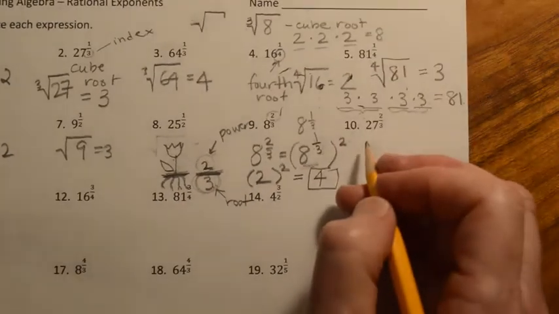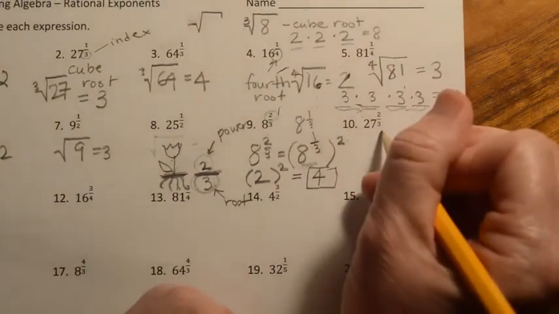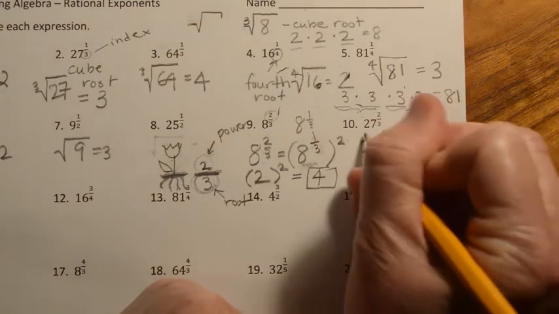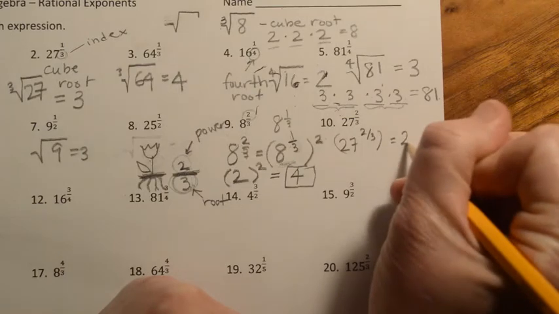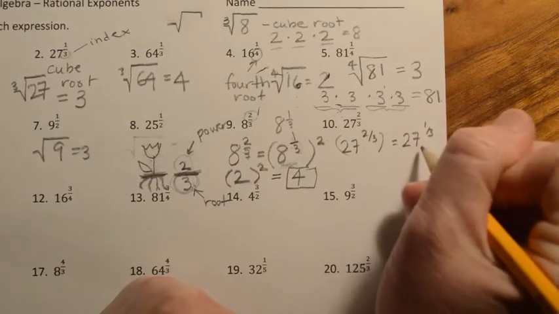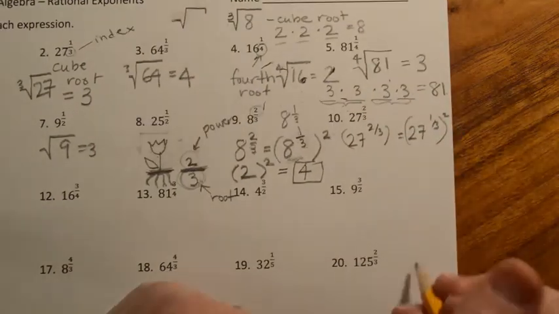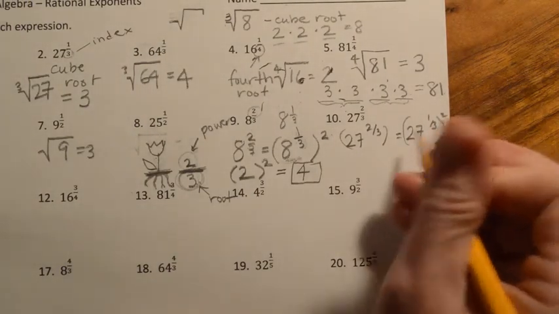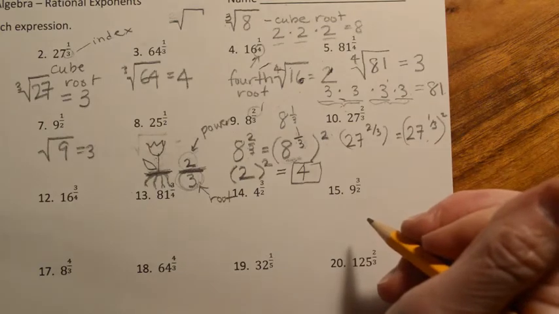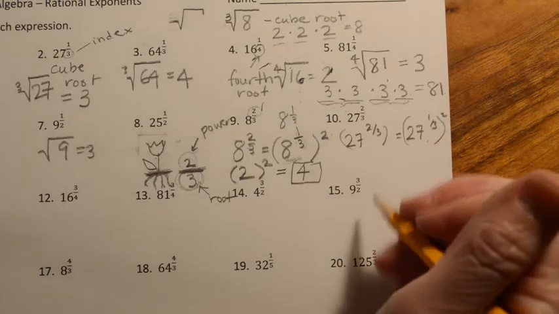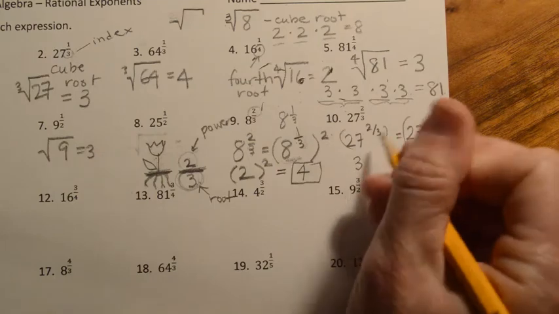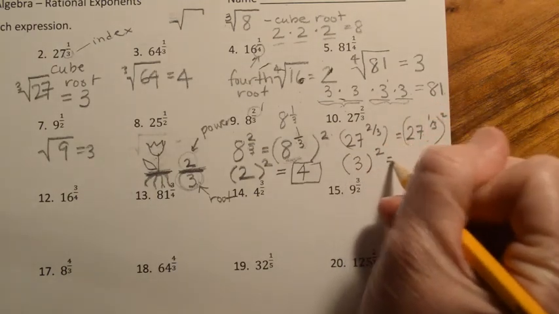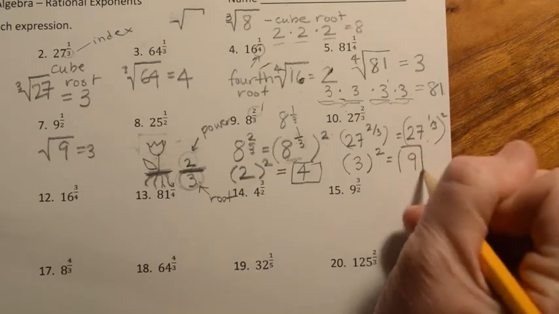Okay, let's take a look at number 10. In number 10, it's saying that we want to take 27 and raise it to the 2/3 power. And again, that means 27 cube root and then square it. So take the cube root of 27 and square it. What is the cube root of 27? Hopefully you're saying, it's 3. I remember that from problem 2. So we take the cube root of 27 and then we square it, and we get 9.